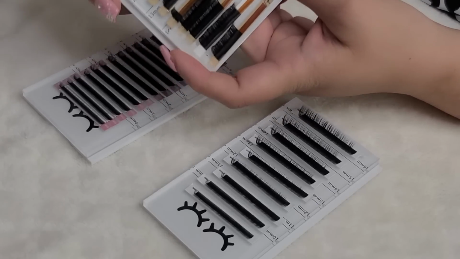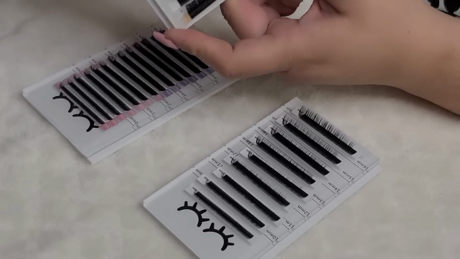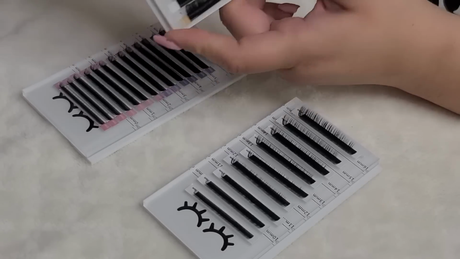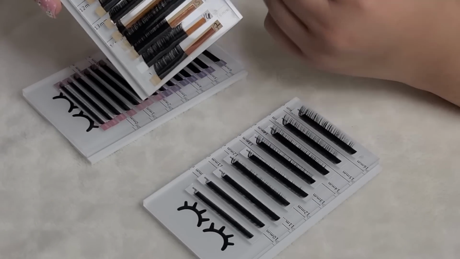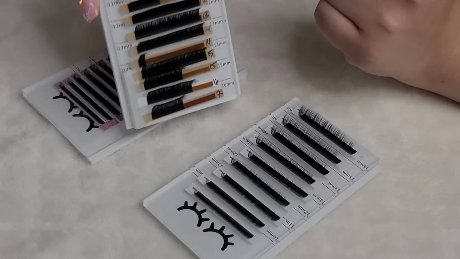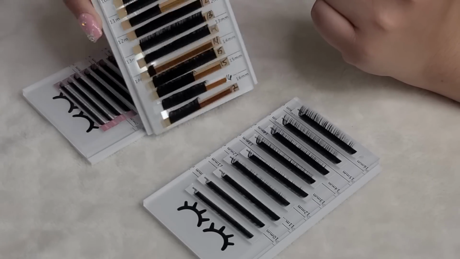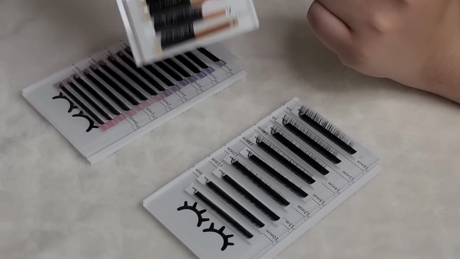I prefer to use a 0.4 for my volume lashes just because I can get a slightly bigger fan without it being too dramatic. And the lighter the lash, the softer and fluffier they look. So I personally like to stick to a 0.4. Again, these are considered mega volume lashes, but I love to use these for volume lashes.